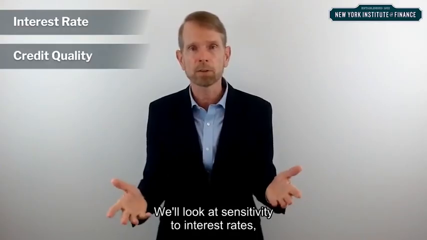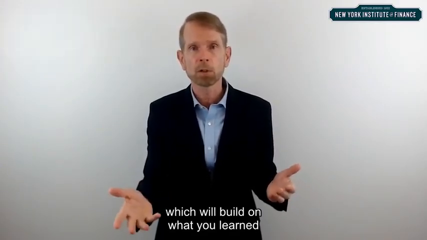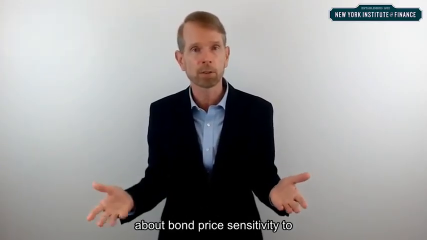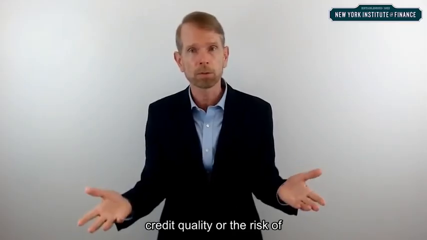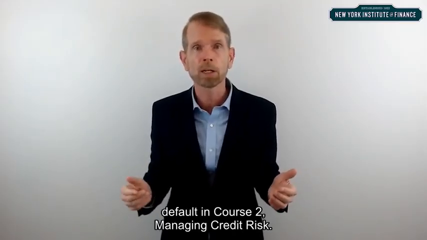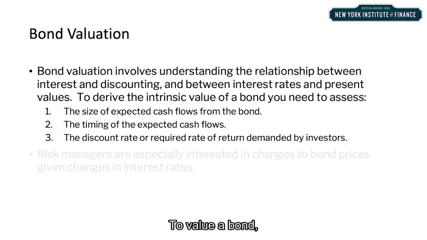We'll look at sensitivity to interest rates, which will build on what you learned about bond price sensitivity to credit quality, or the risk of default, in Course 2, Managing Credit Risk. To value a bond, you need to understand the relationship between interest rates, discounting, and present values. You also need to assess the size of the expected cash flows, the timing of those cash flows, and the discount rate or required return that investors expect to earn.